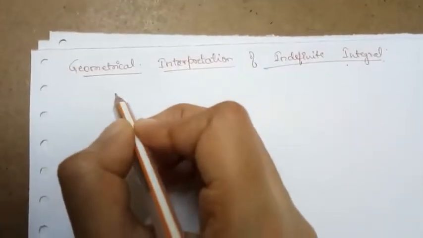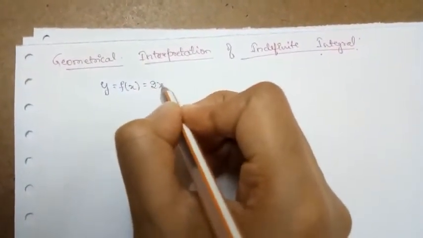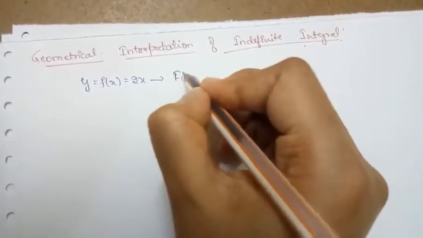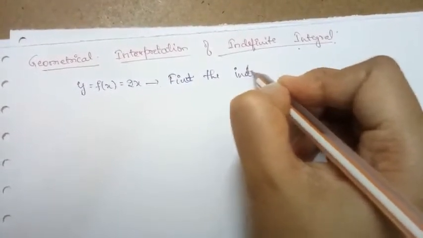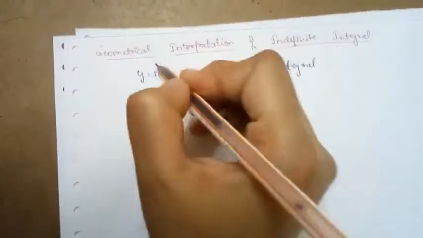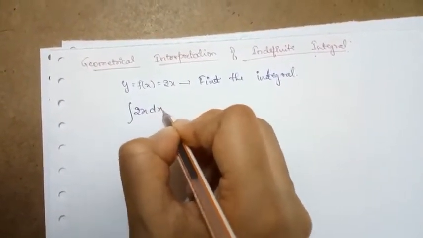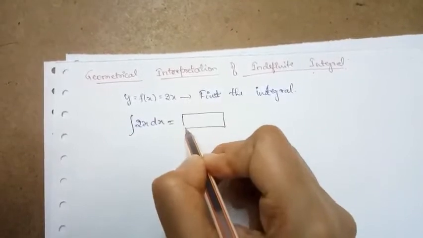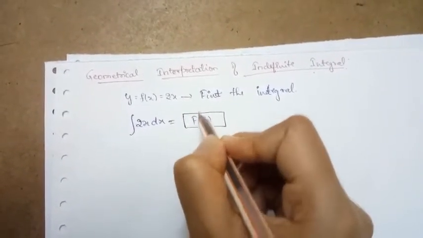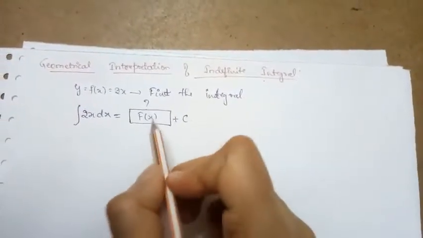Suppose the function is given, y equal to f(x) equal to 2x, and we need to find the integral of this given function. That is, we need to integrate 2x with respect to the variable x, and we need to get the value of the integral. I will call it F(x). We need to get that value, even I don't know it yet. We need to get the value of F(x) plus c. This is what we need to find.